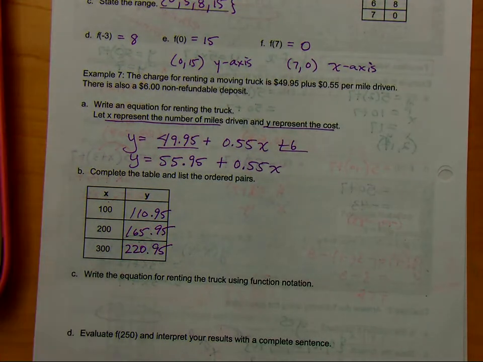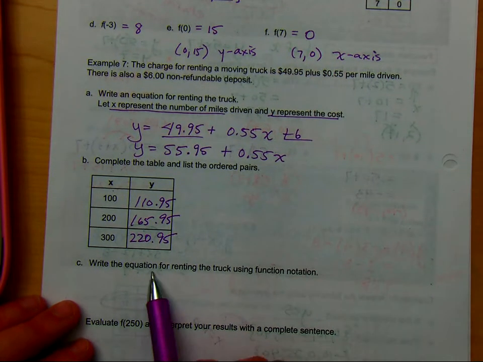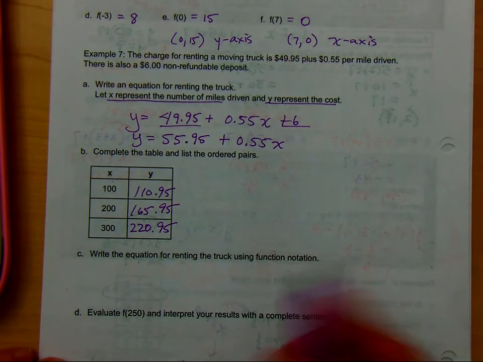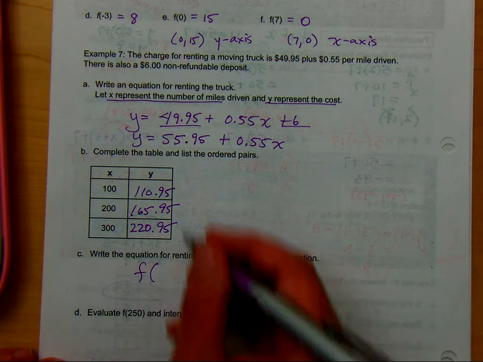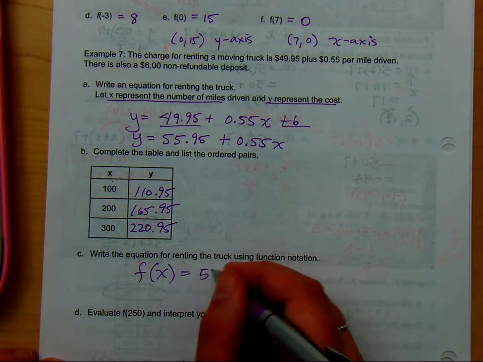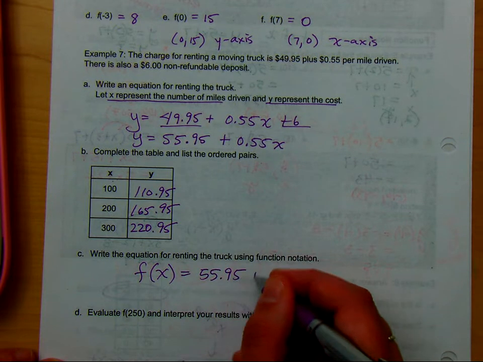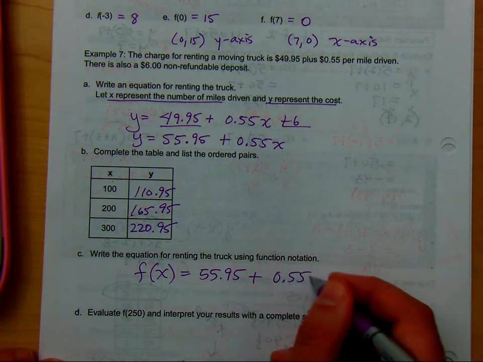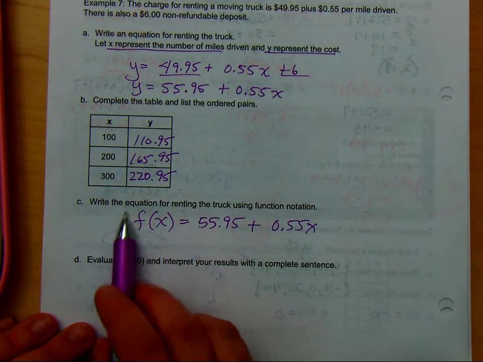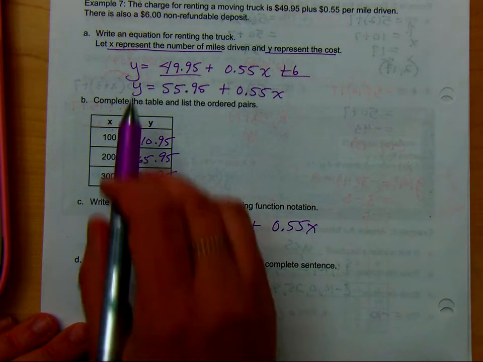Okay, write an equation for renting the truck using function notation. Any ideas about how you might do that? Yeah, you're just replacing the y with f of x. f of x equals 55.95 plus 0.55x. So that's literally function notation. The f of x is how we read that, replaces the y.